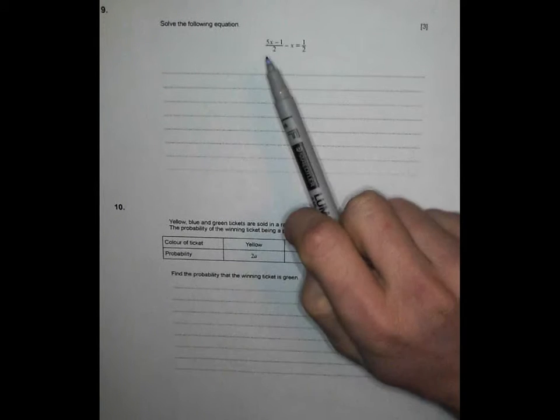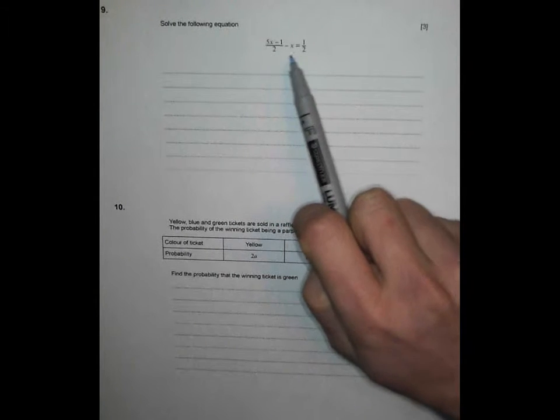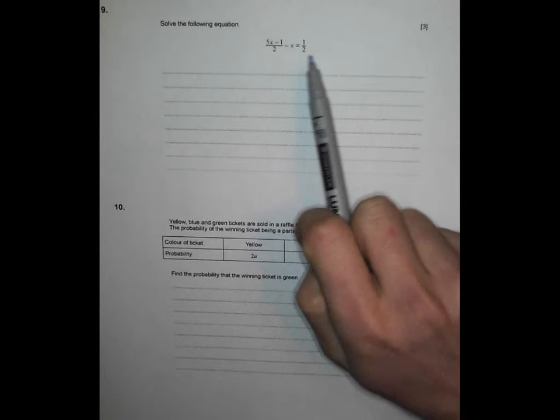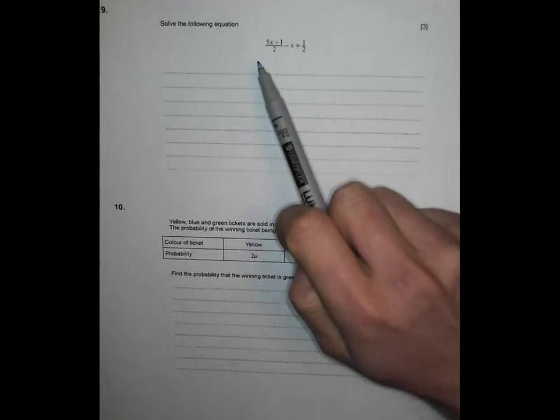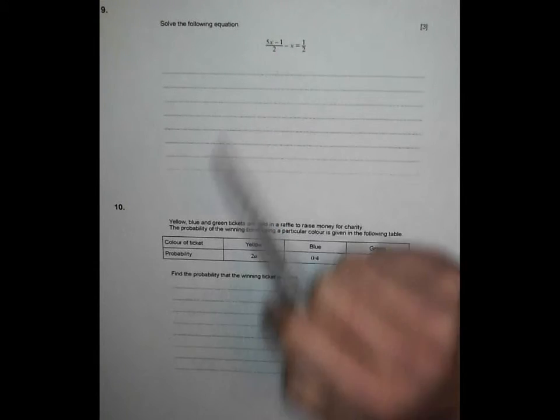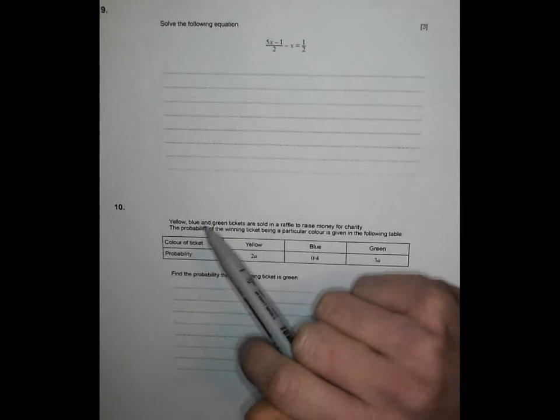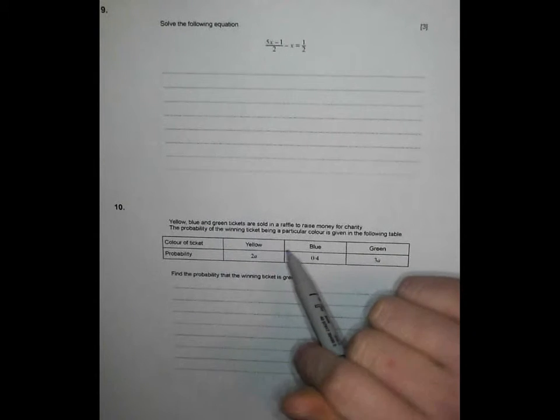And there's a couple of things that complicate it. The first is the fact that you've got fractions on both sides of the equal sign, and secondly you've got x's in 2 different places. Put those 2 things together and this question could cause you a lot of trouble. So let's try and navigate our way through it.